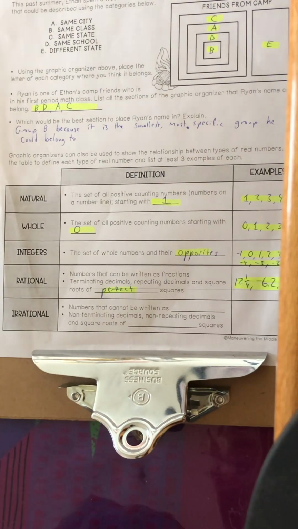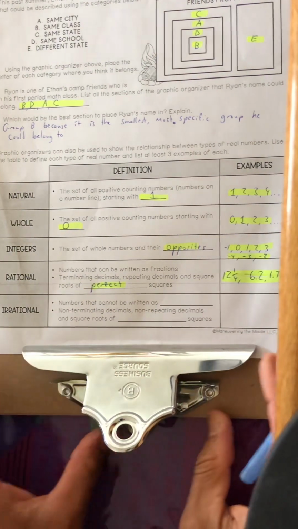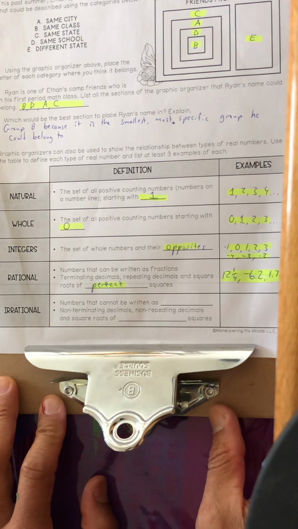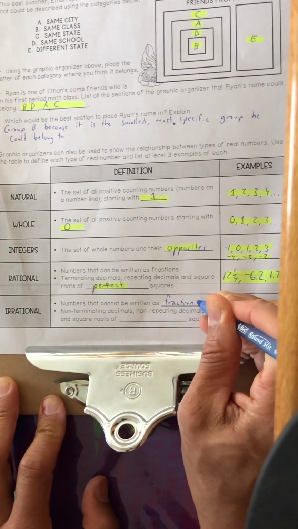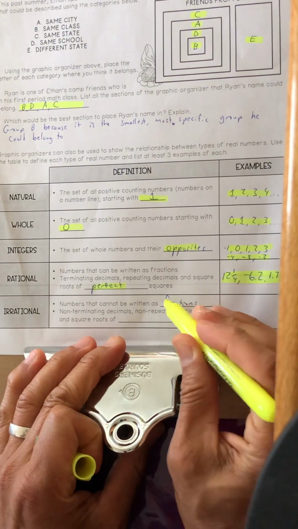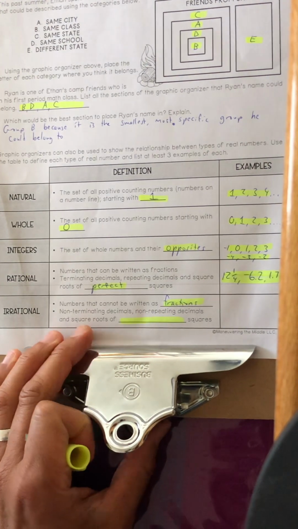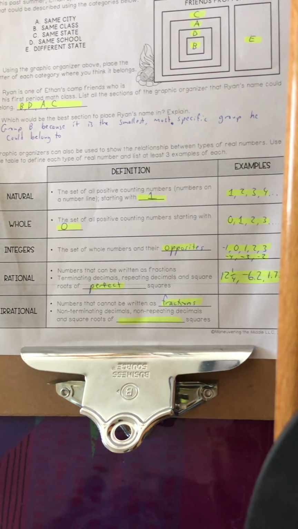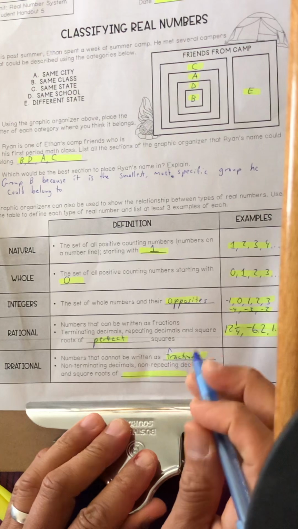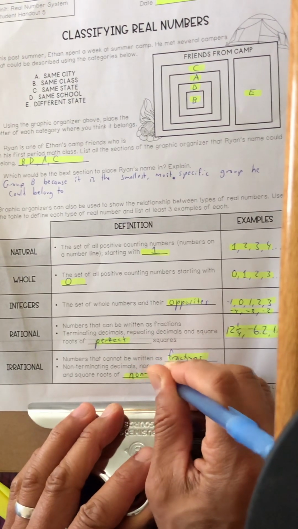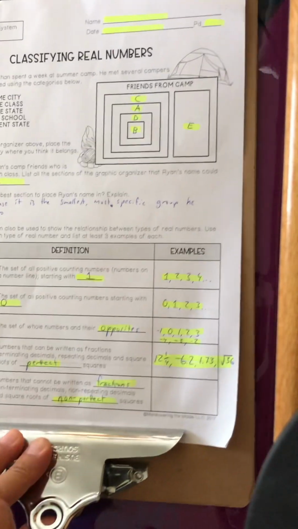And now our final set here, and this set would not be included in the previous 4. Okay, this is its own group here. Irrational numbers, numbers that cannot be written as fractions. Excuse me for not highlighting. And they are non-terminating decimals, non-repeating decimals, and square roots of non-perfect squares. Non-perfect.